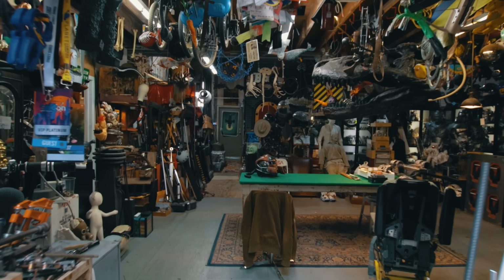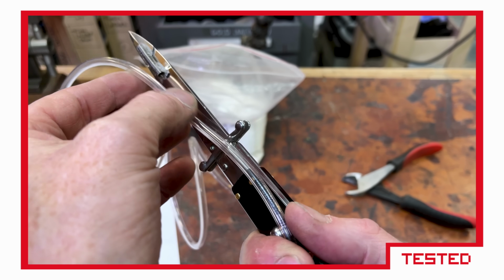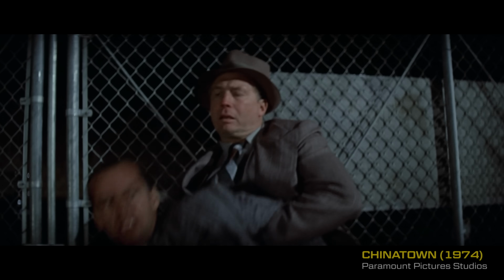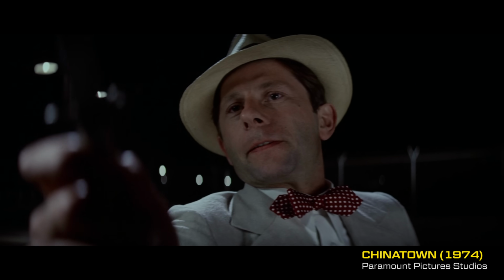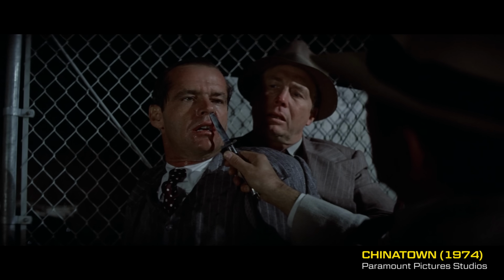Adam invited us up to San Francisco to check out this prop that he's working on based on the scene from this movie Chinatown, where Jack Nicholson gets his nose cut open. You know what happens to nosy fellas? Huh? They lose their noses.